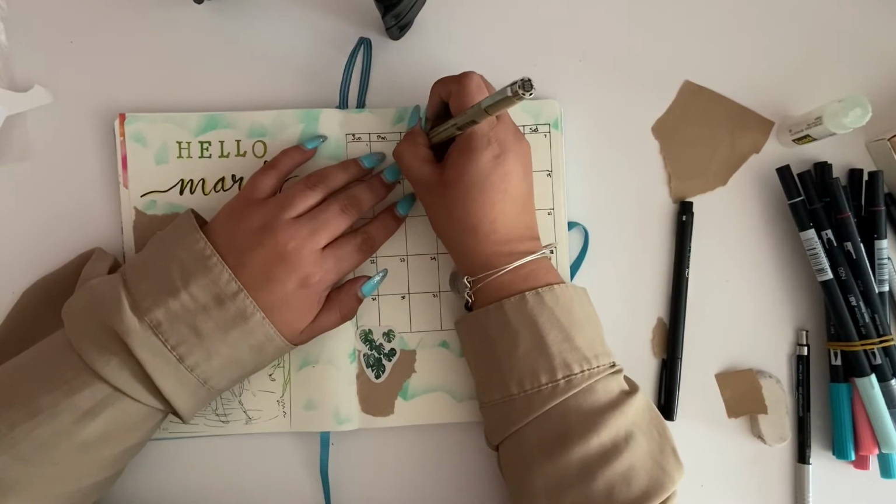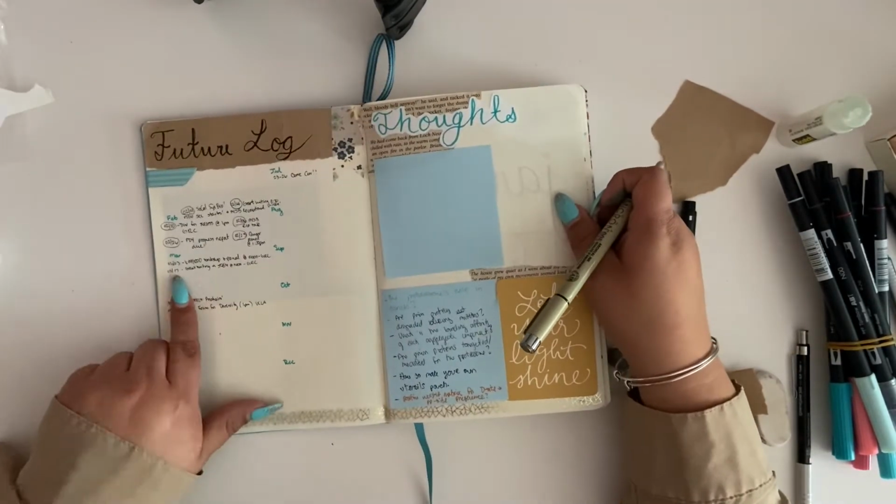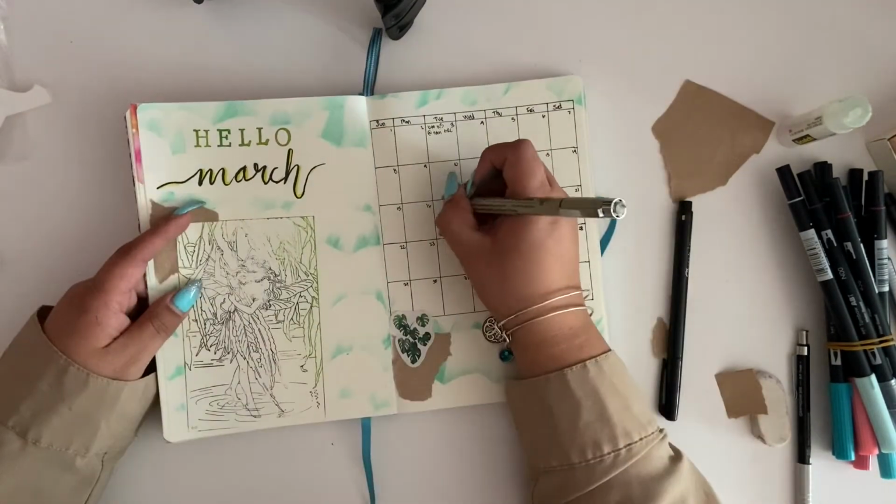To finish the monthly spread, I added in all the events from the future log spread.